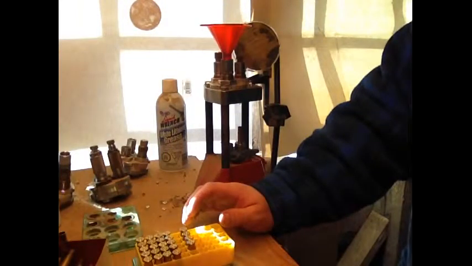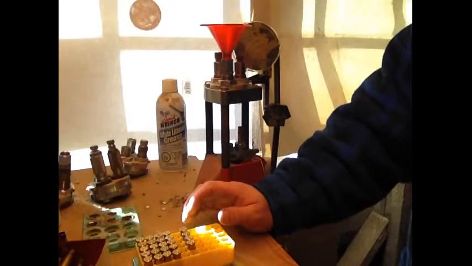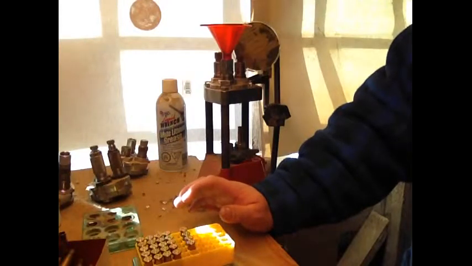So in your reloading books, generally it'll have both metric and imperial measurements for diameters. Bullets or powders are always measured in grains.